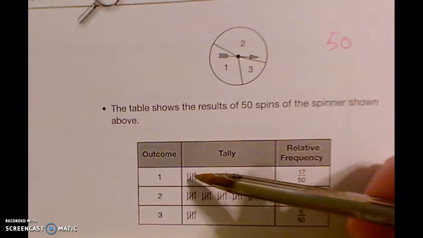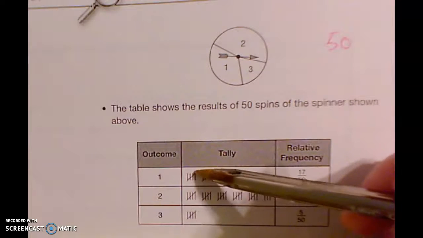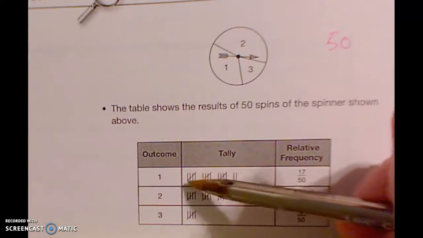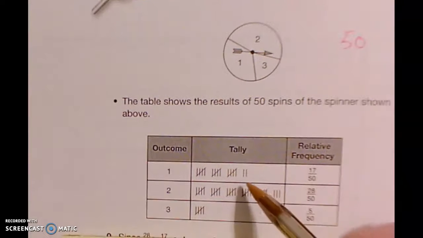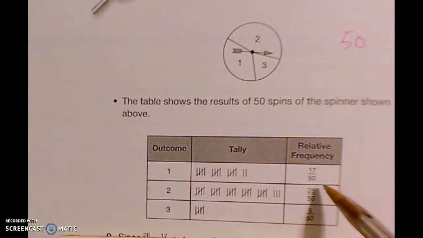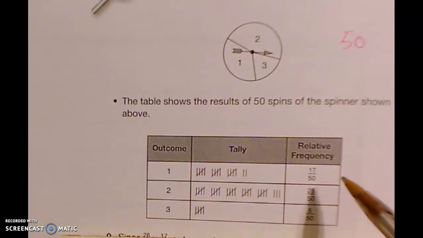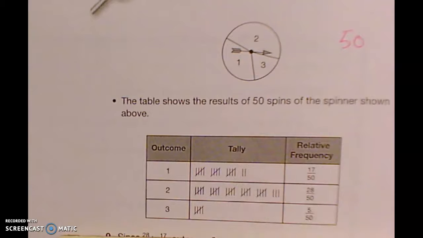Now, when you have tallies, I have 4, and then I do a slash across that represents 5. So this is 5, 10, 15, and then 16, 17. How many total spins did I do? 50, right? So my denominator is 50. And when I did my spinning, I landed on this region 17 times.